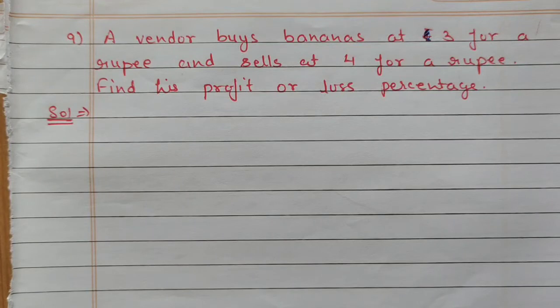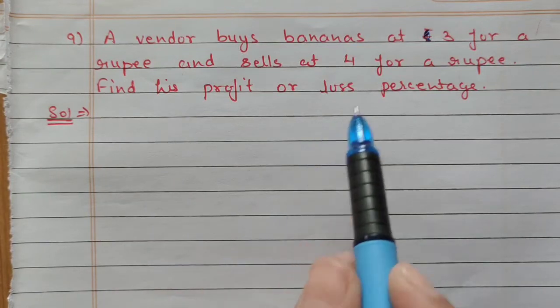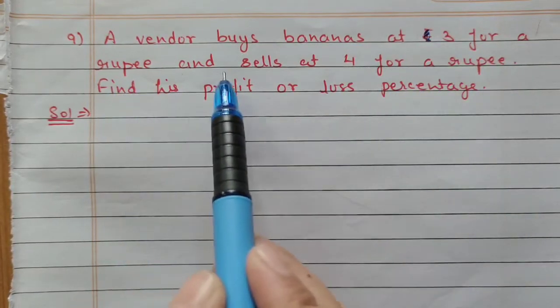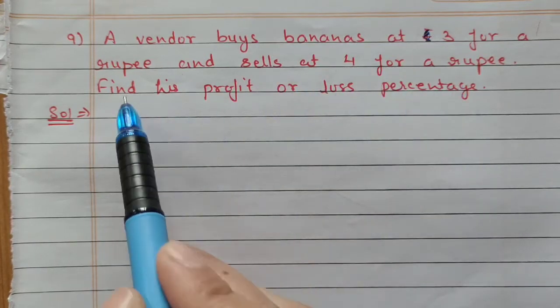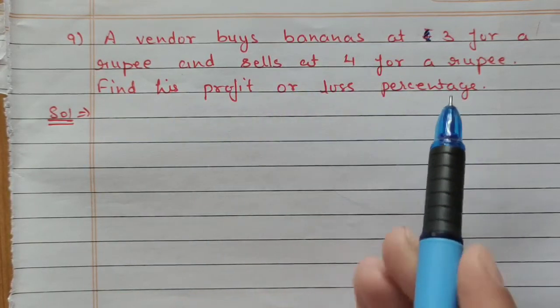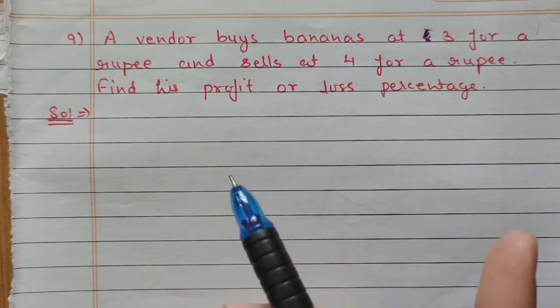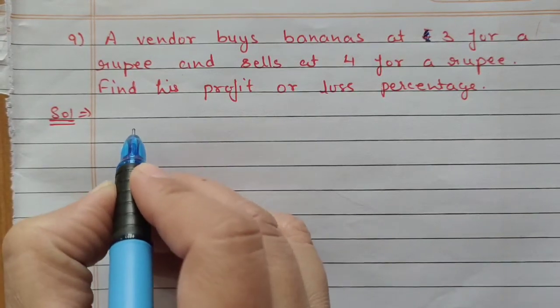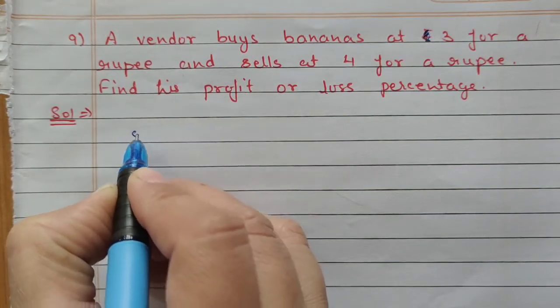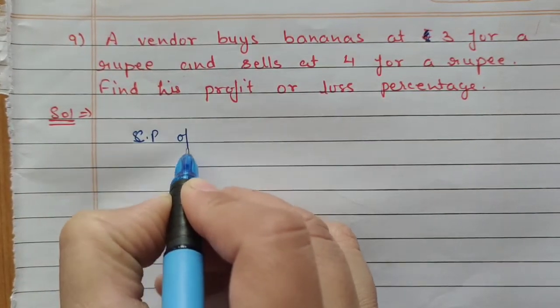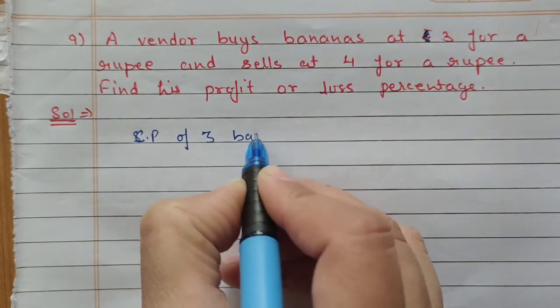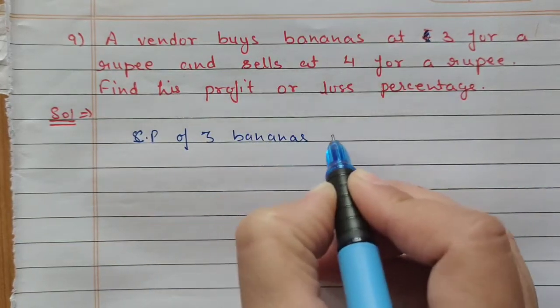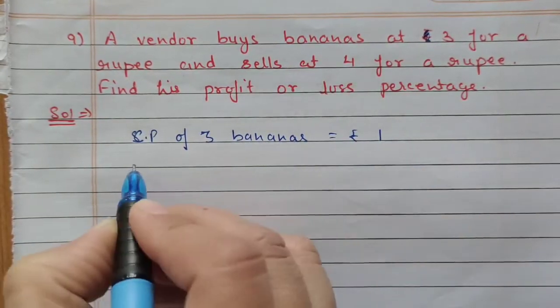Next, question number 9. A vendor buys bananas at 3 for 1 rupee and sells at 4 for a rupee. Find his profit or loss percent. First we will find the cost price and selling price for one banana. The cost price of 3 bananas is 1 rupee.